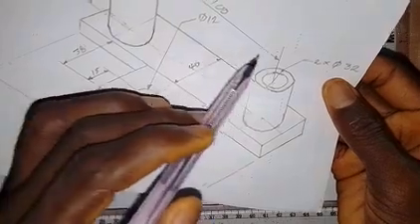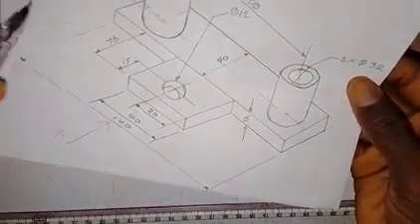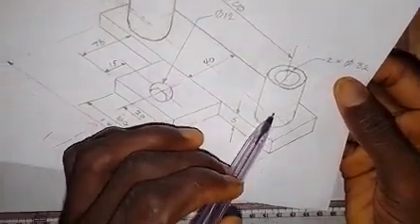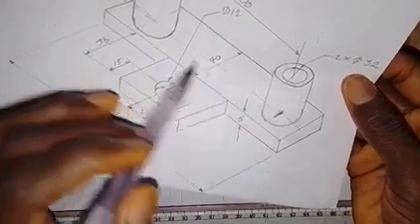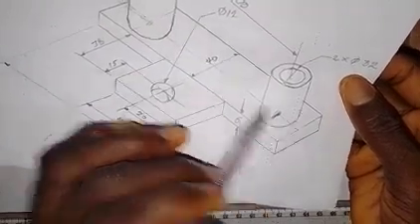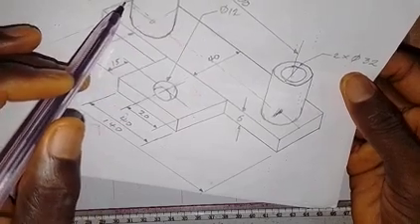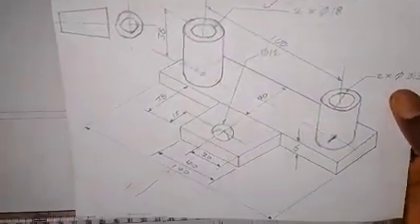Okay, because if we subtract 100 from 140, it will remain 40. So it means that the center of this circular base of the cylinder is 20 millimeters away from this end and 20 millimeters away from this end. That is what we have there. I believe you can see what I'm talking about.